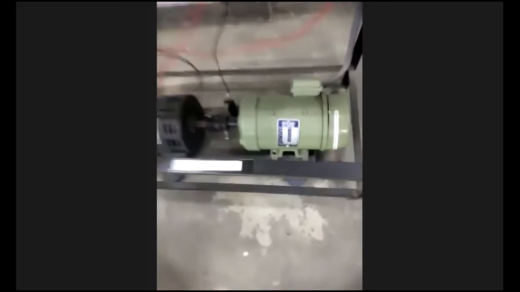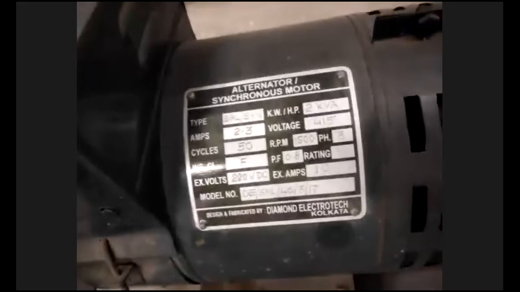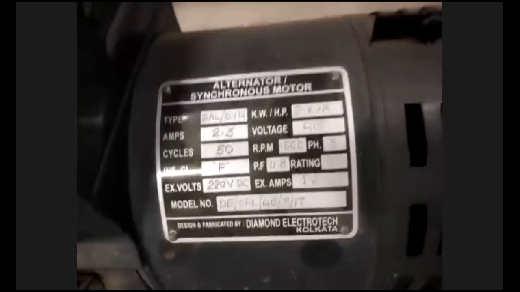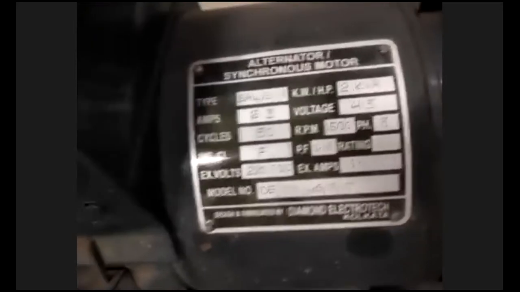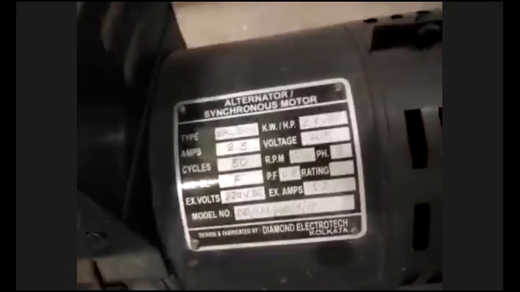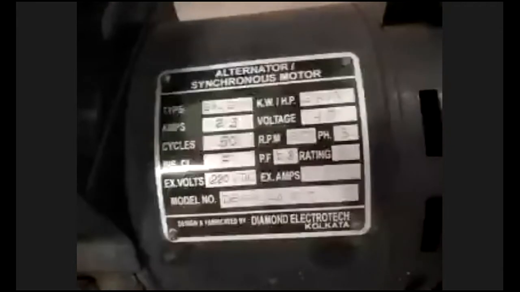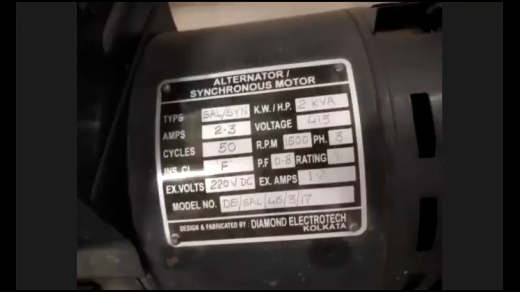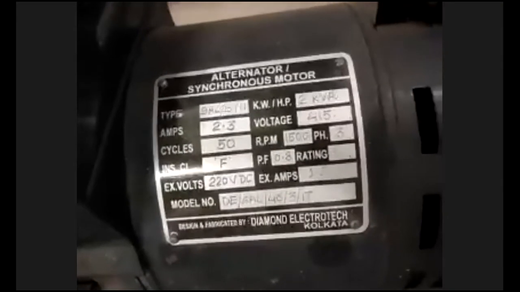As the name suggests, a synchronous motor is here. Can you see the rating of the synchronous motor? Please tell me what is the rated speed of the synchronous machine? 1500 RPM.